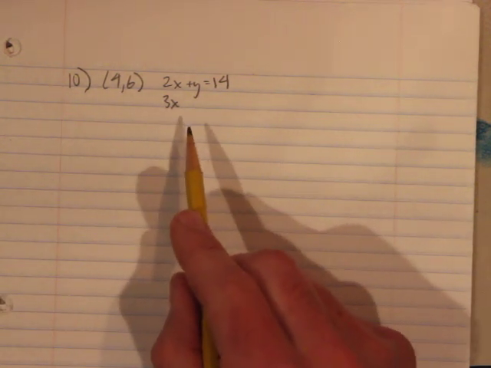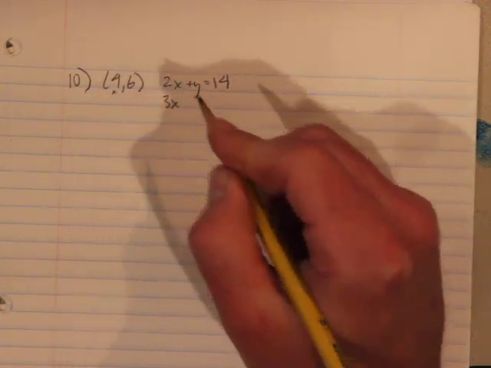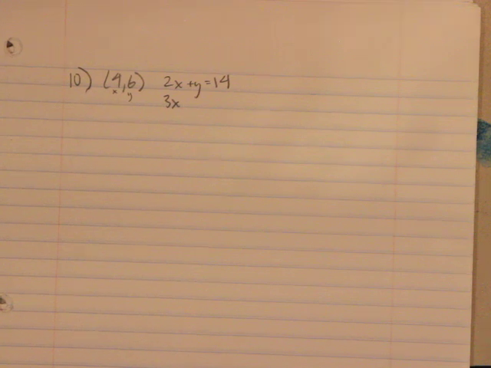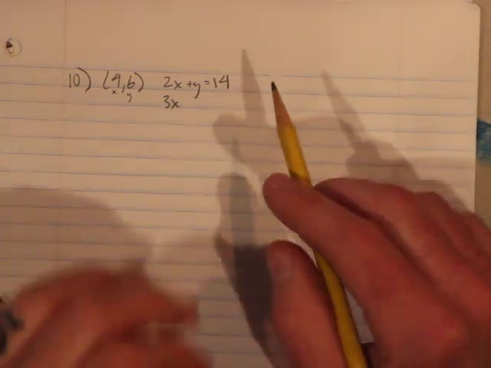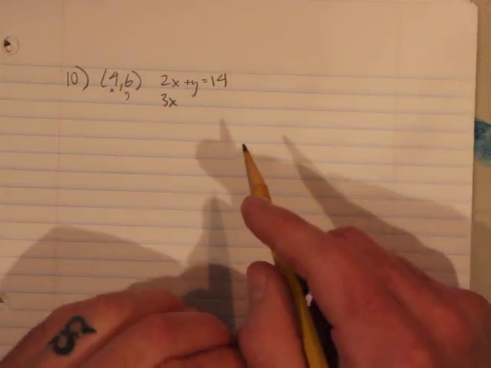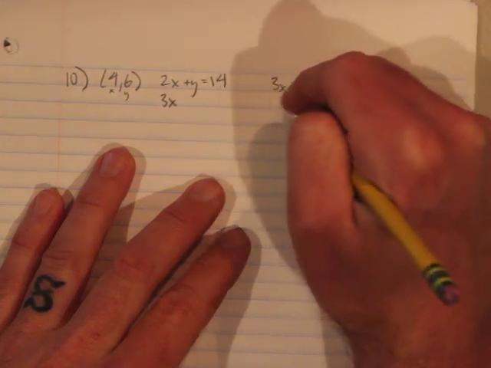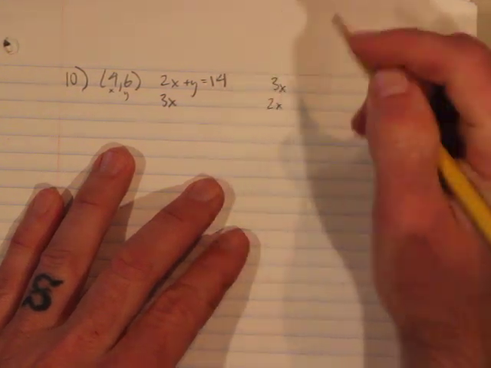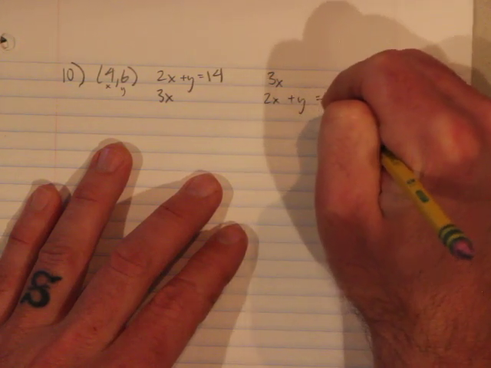Okay, so for this one, my x value is 4, my y value is 6. So what I might do here is set up an elimination problem, 3x, and I've got 2x plus y equals 14.